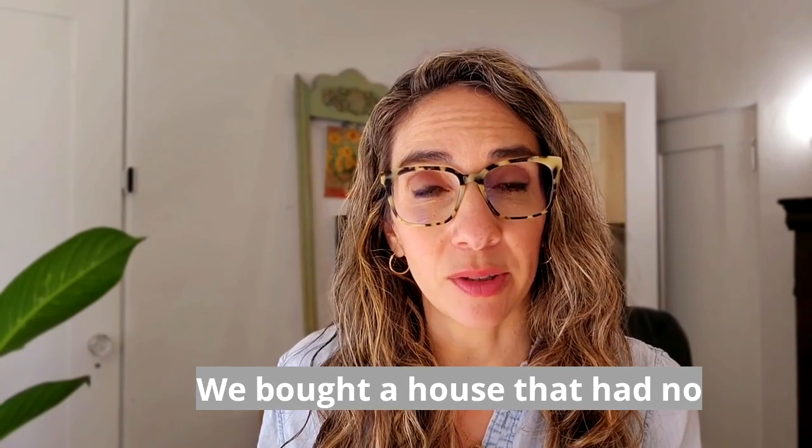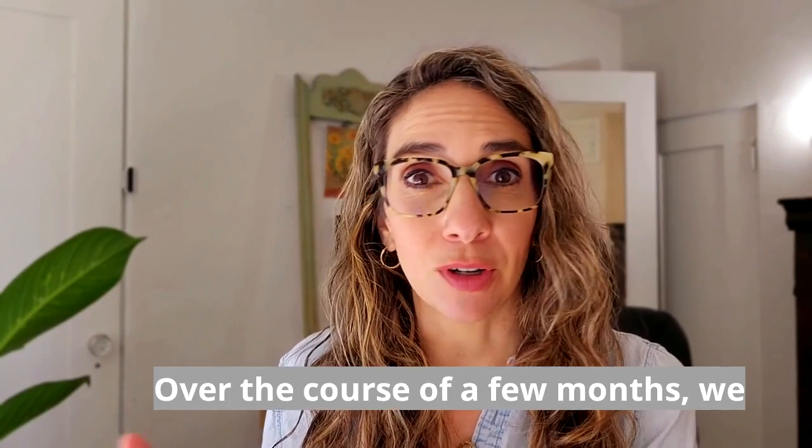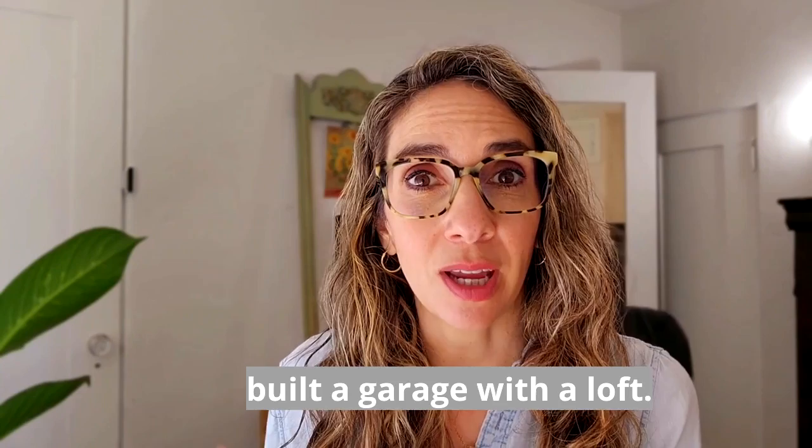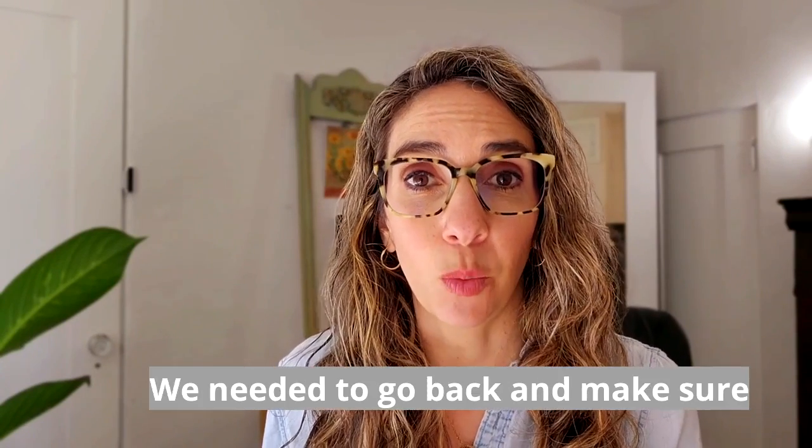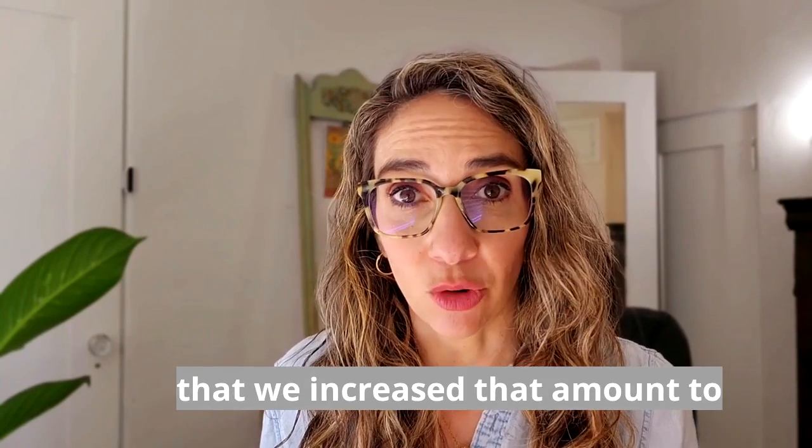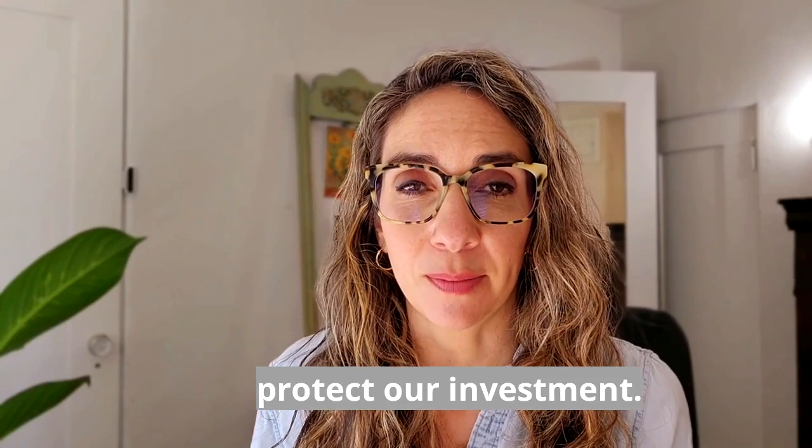So we bought a house that had no garage. Over the course of a few months, we built a garage with a loft, so we needed to go back and make sure that we increased that amount to protect our investment.